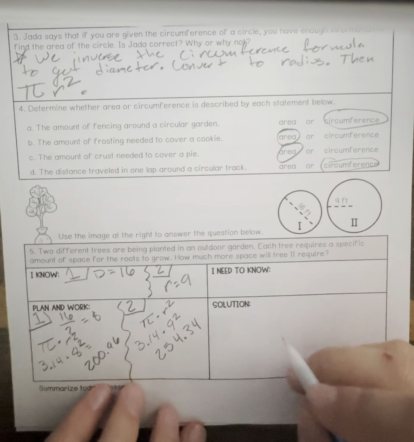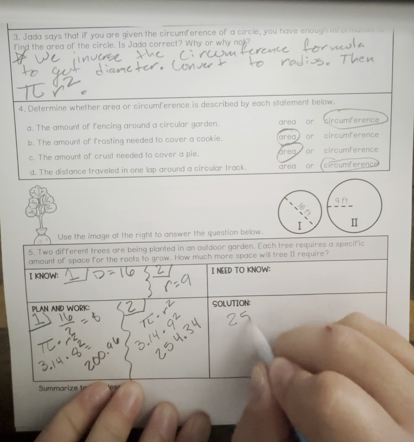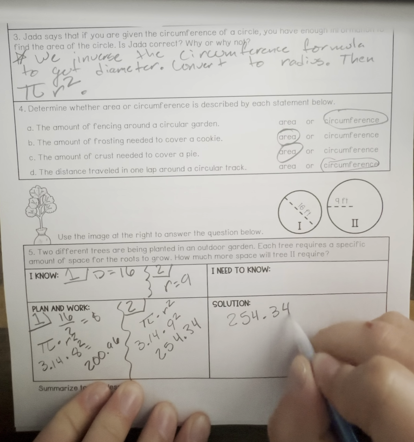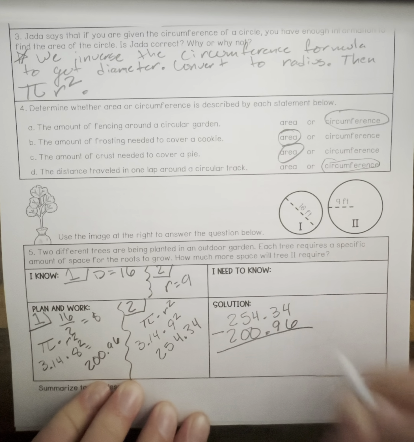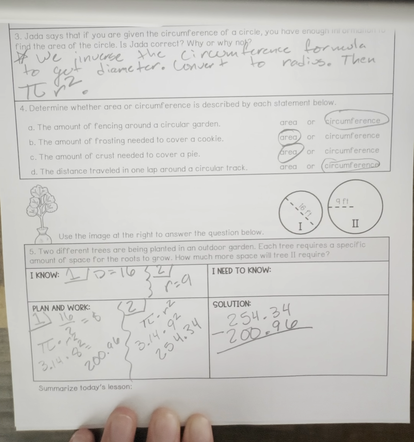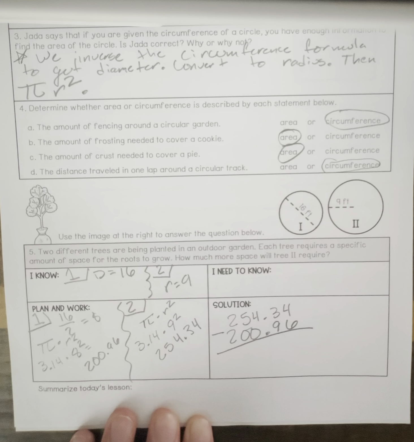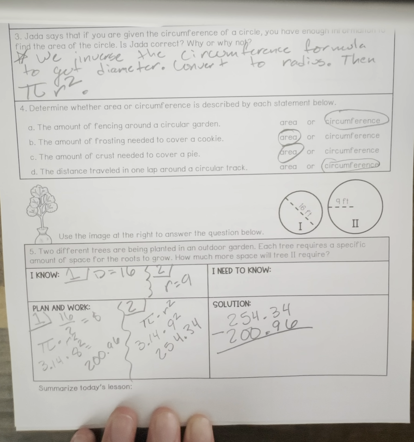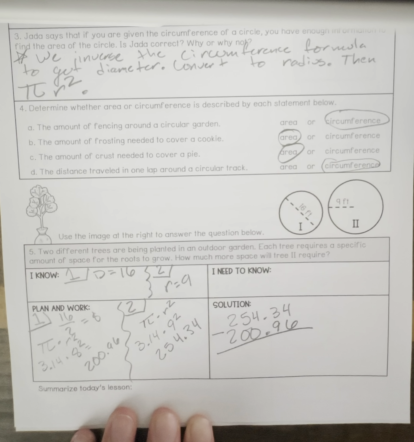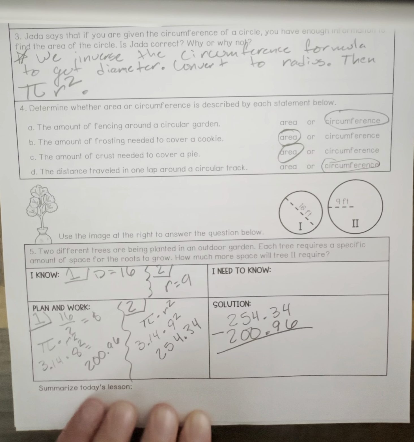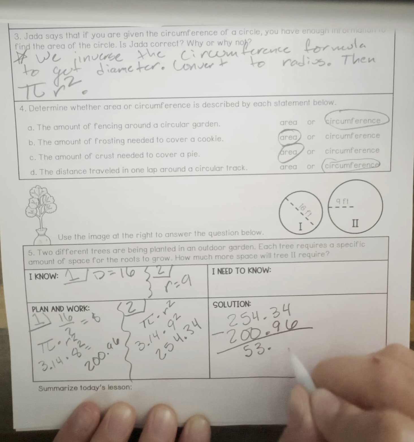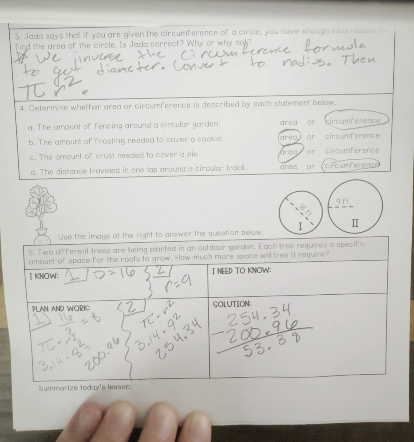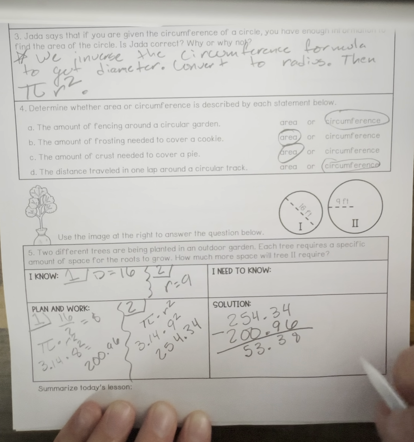So my solution, I'm going to take both areas and I'm going to subtract them. 254.34 minus 100.96. We get 53.38. It's the difference in the area.